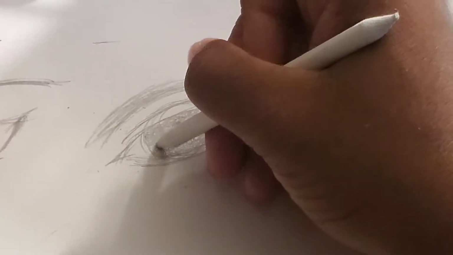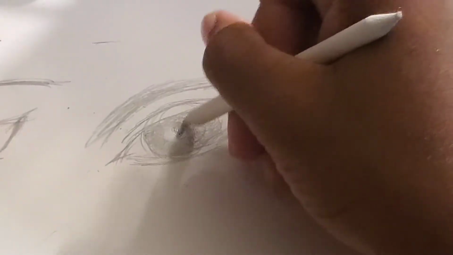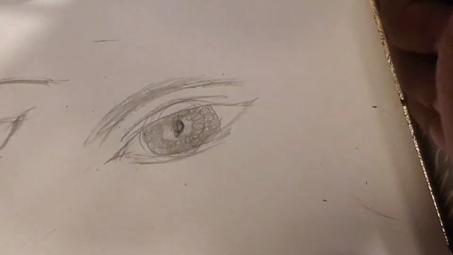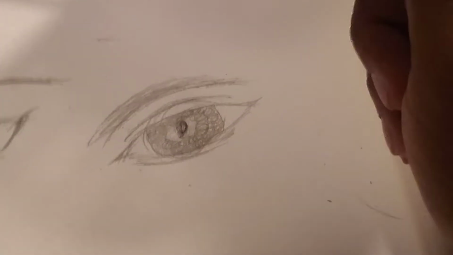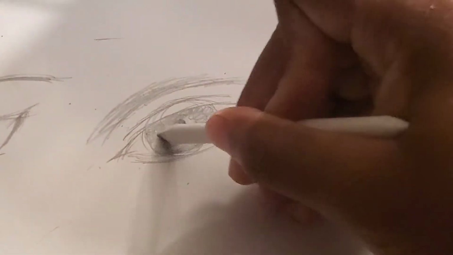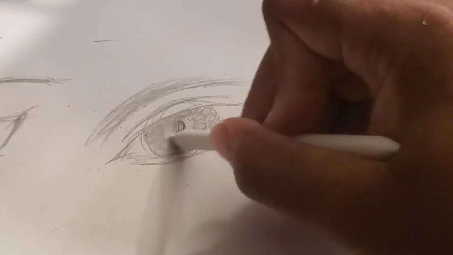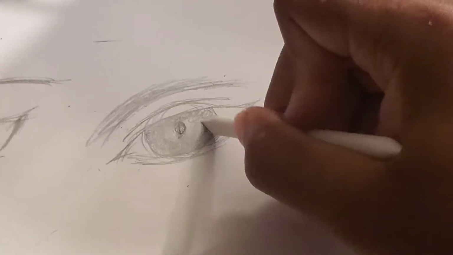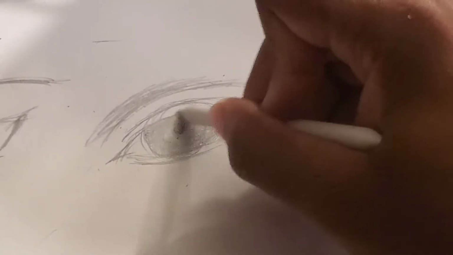Then you go in with your blending stump, or blending stick, whichever one you call it, and you get some nice blends in there. Kind of bring it around in there too. So that's not bad. There you go. Get some nice blends, kind of make everything smooth out.